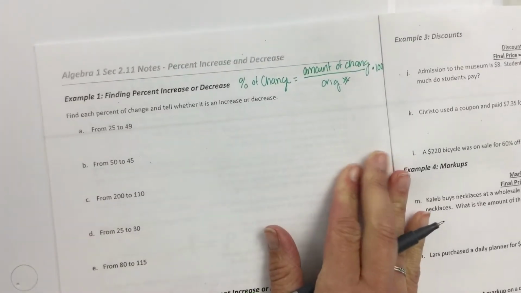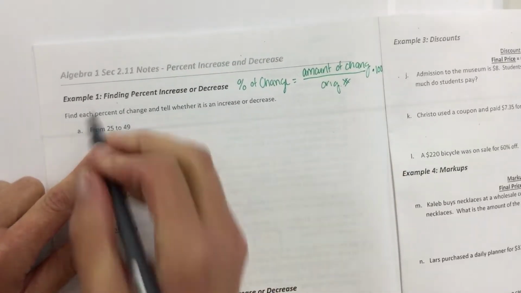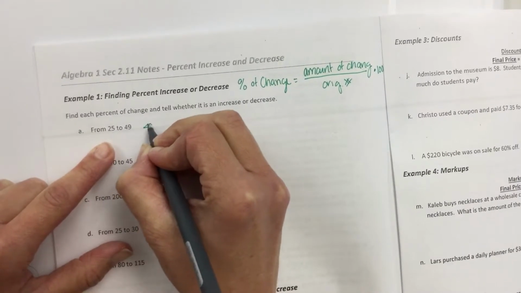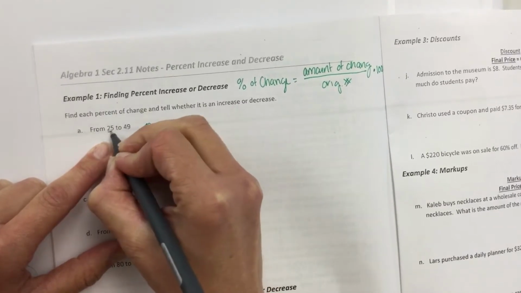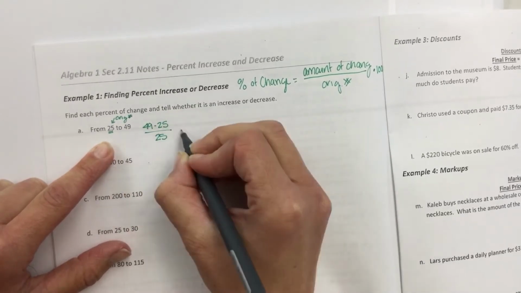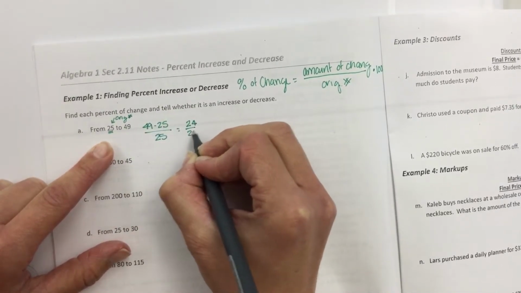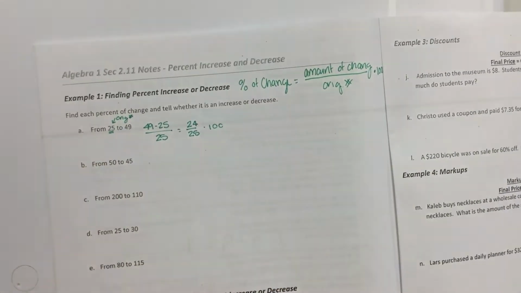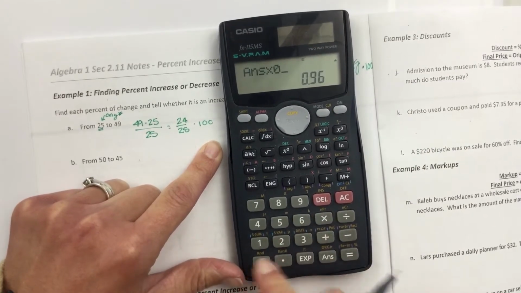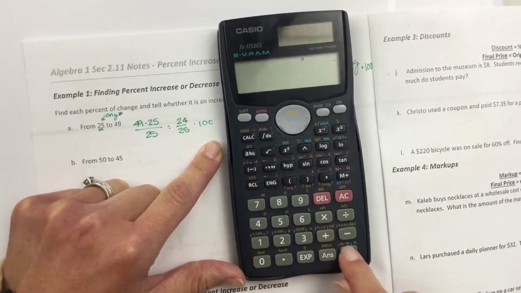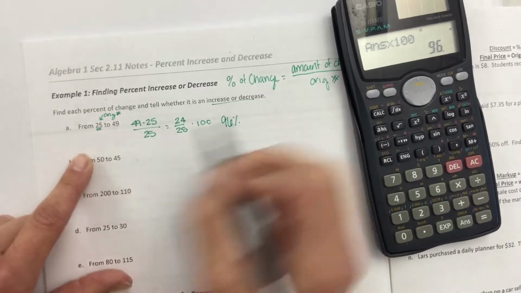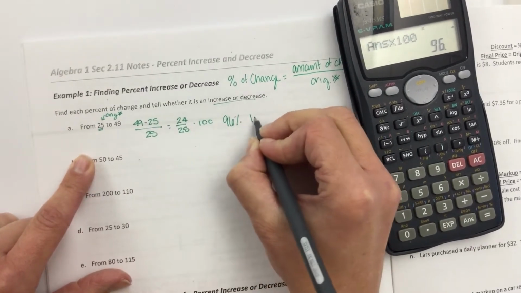Okay, so if we went from 25 to 49, to find the amount of change, you can subtract the two numbers. The original is always your first number, so that's the original number. So this would be 24 divided by 25, and then times 100. So 24 divided by 25 times 100 is going to give you 96%. And then they want to know if it's an increase or decrease. Well, it went from 25 to 49, so it increased.